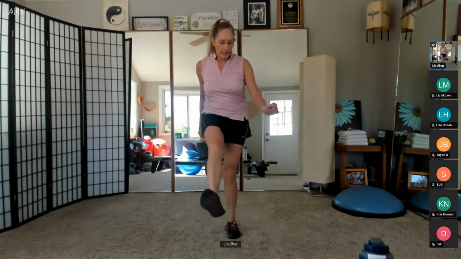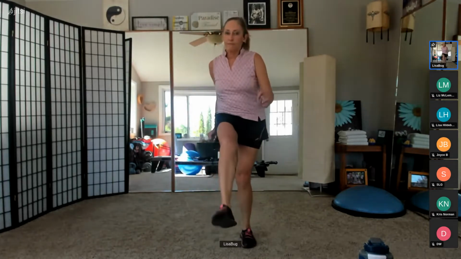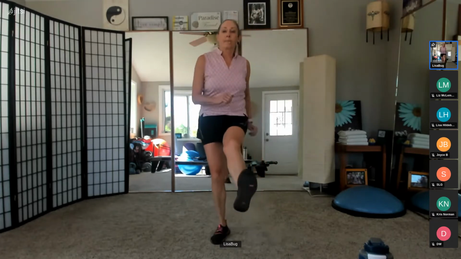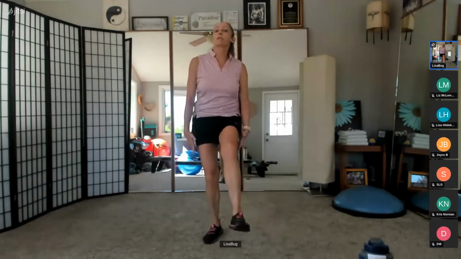Kick, kick. Now you know the ways to stay into your zone 2. Either slowing it down or speeding it up, adding arms or taking them away. Nice and easy with the kick. It doesn't have to be too high.